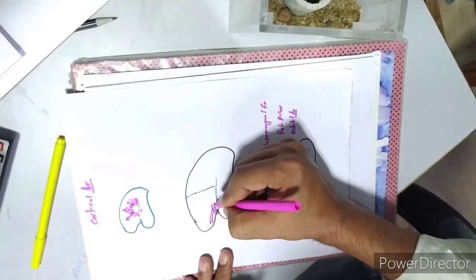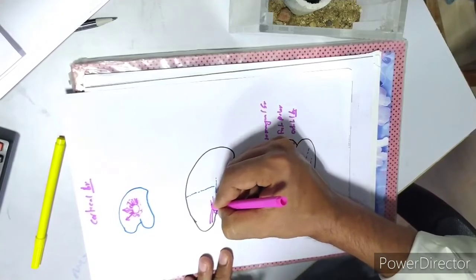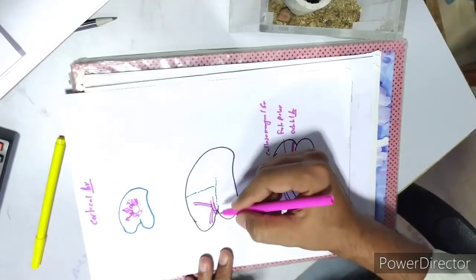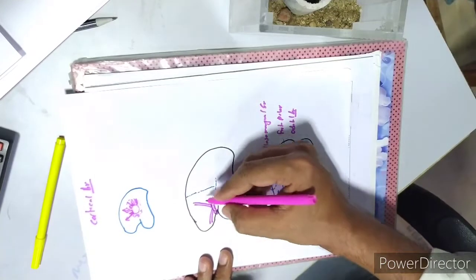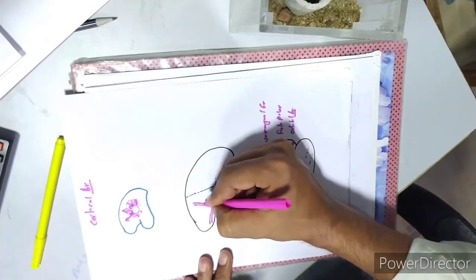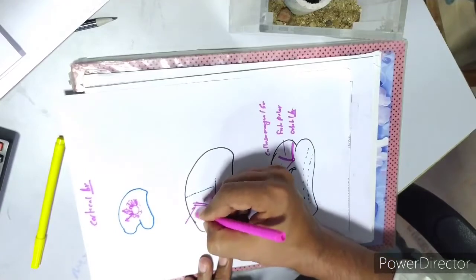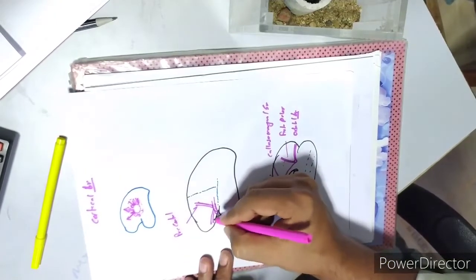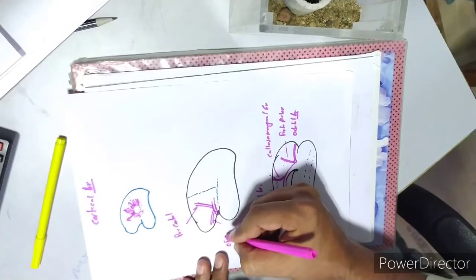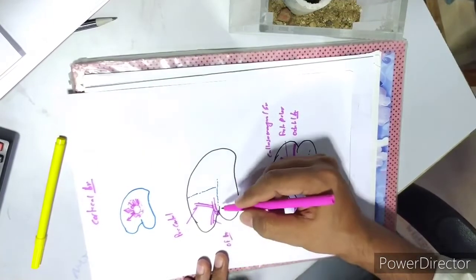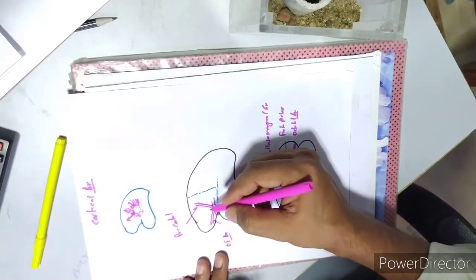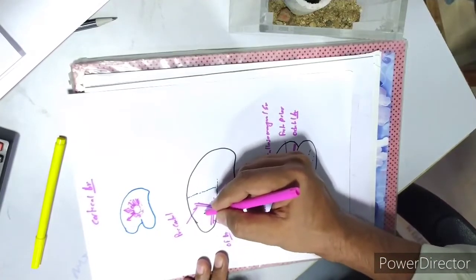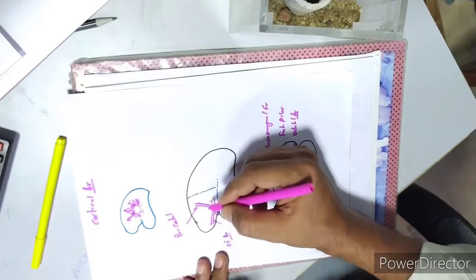Then another branch here is the pre-Rolandic branch, or precentral branch. This is the central sulcus, and this is the precentral branch. This is the orbitofrontal branch. The precentral or pre-Rolandic branch supplies the frontal cortex, especially Broca's area.